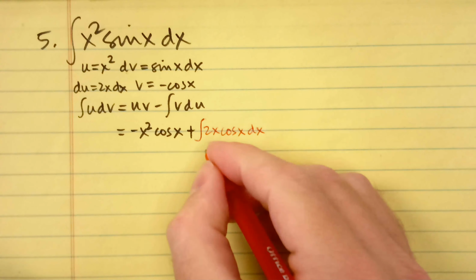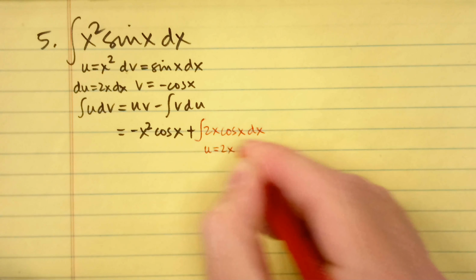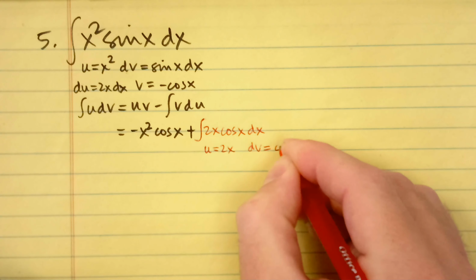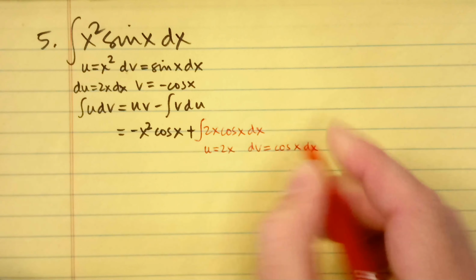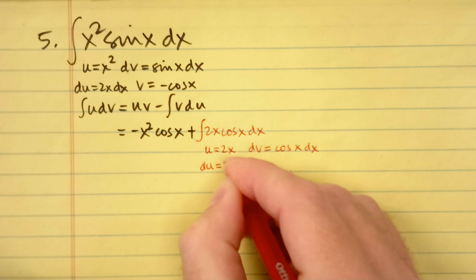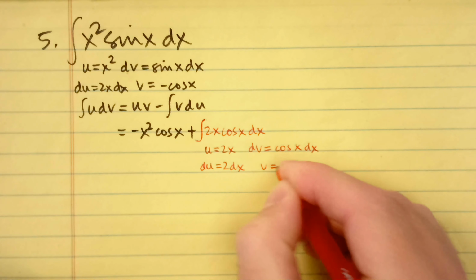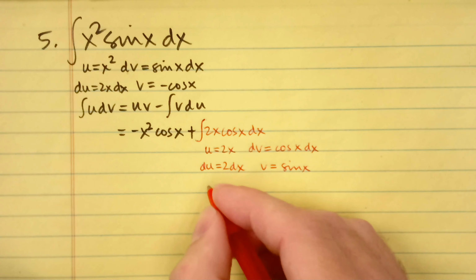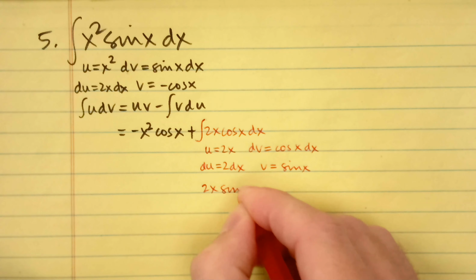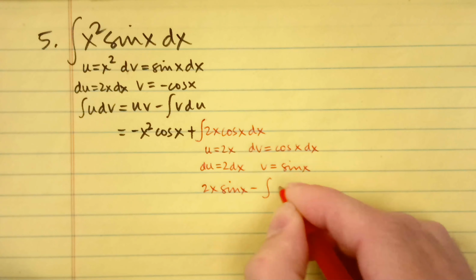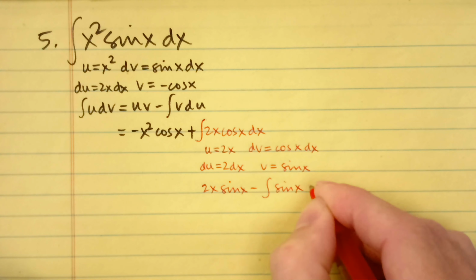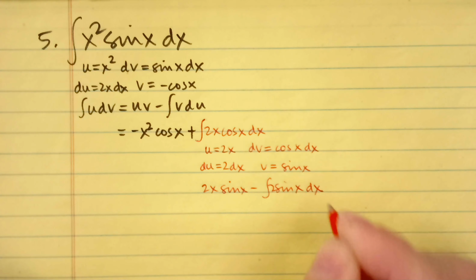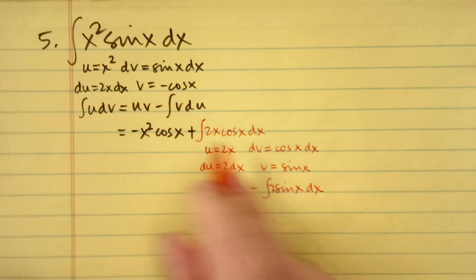I'll say, all right, u equals 2x, dv equals cosine x dx. Okay, so uv minus the integral of v du, and that's okay.